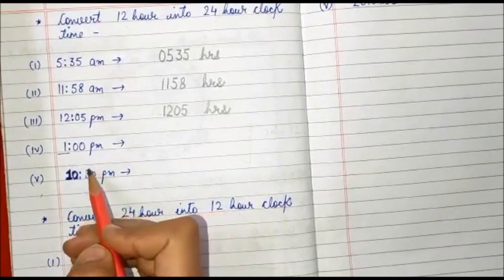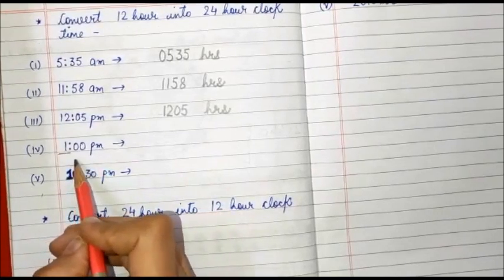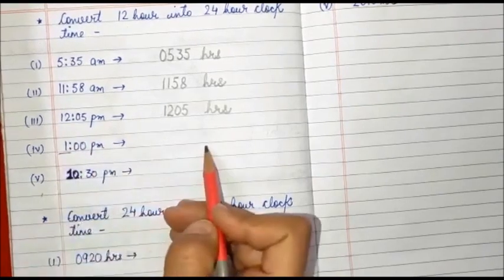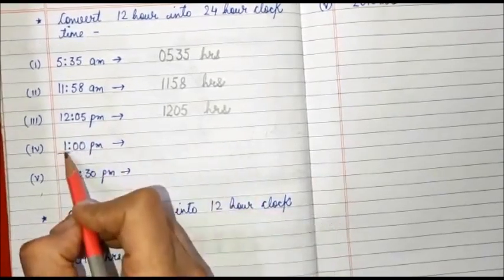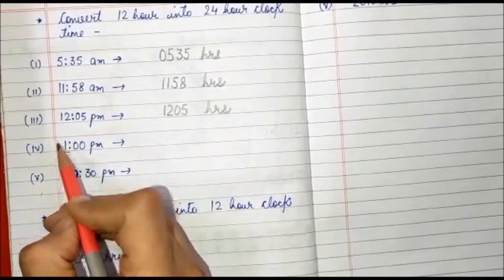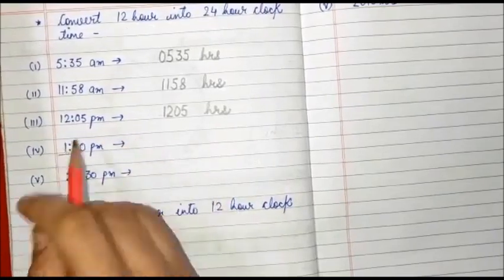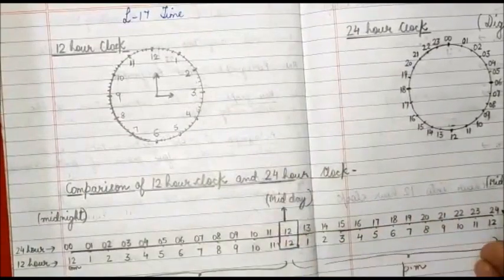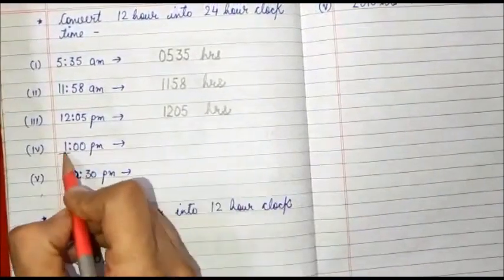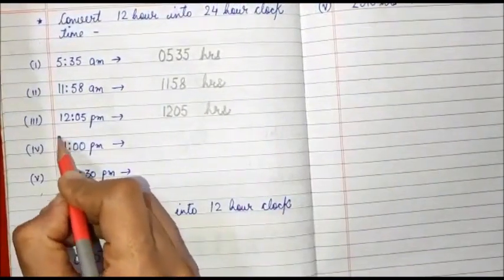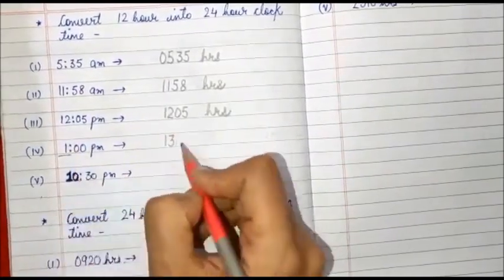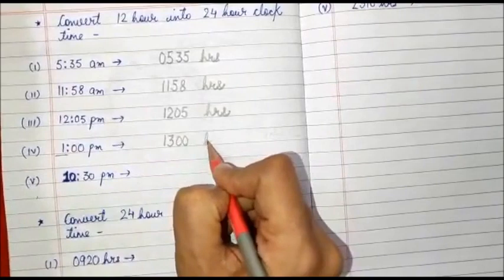Or after 1 p.m., then you have to be very careful while writing the 12-hour into 24-hour clock. As I have here 1 p.m., how to write this 1 in 24-hour clock? 1 means 13, as it keeps on going to show the complete 24 hours. So how to write it directly? You just have to add 12 to the hours. So 1 plus 12 is 13, and the minutes will be as they are. No change for the minutes.